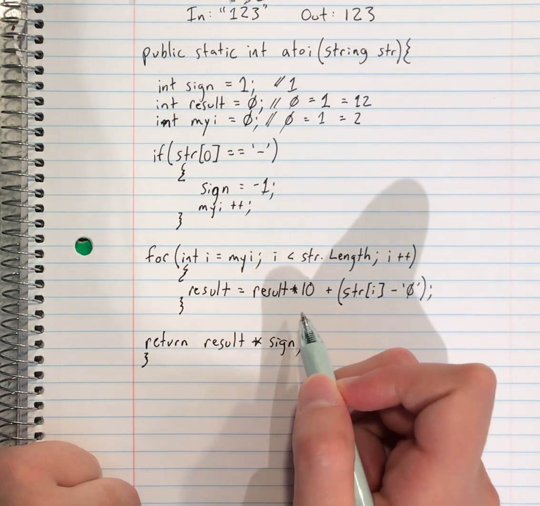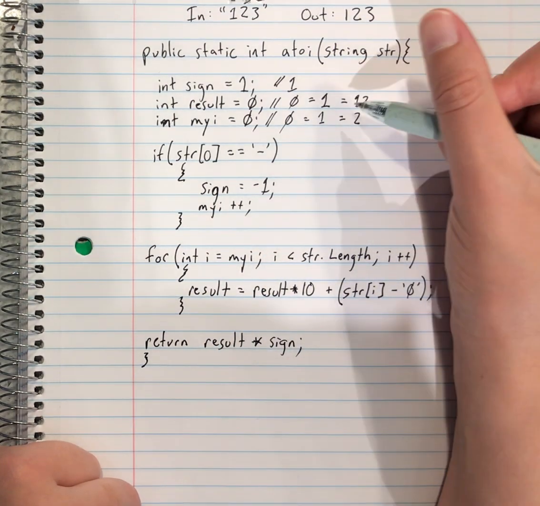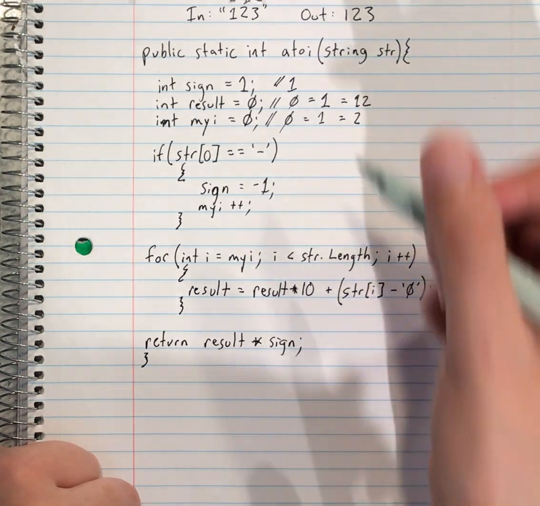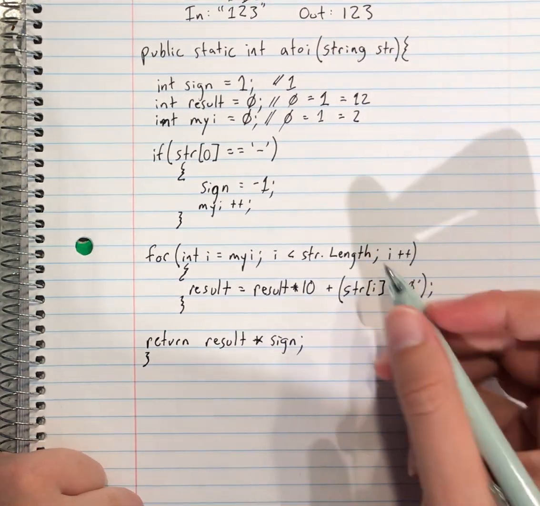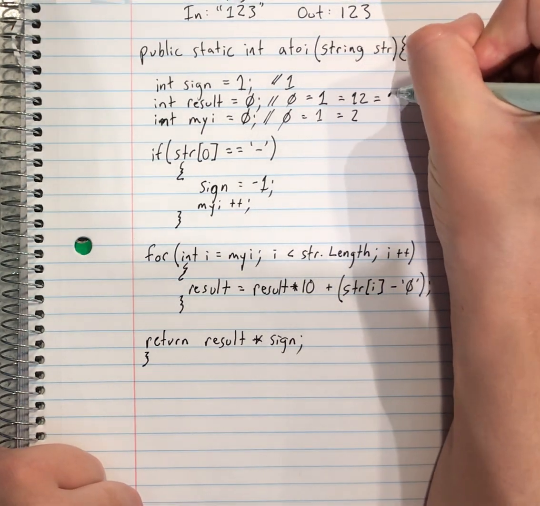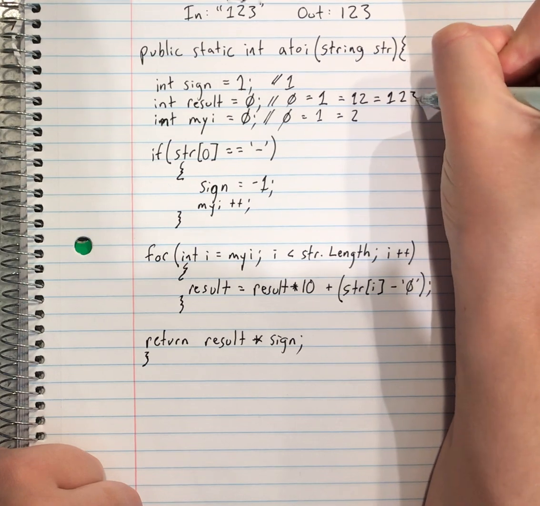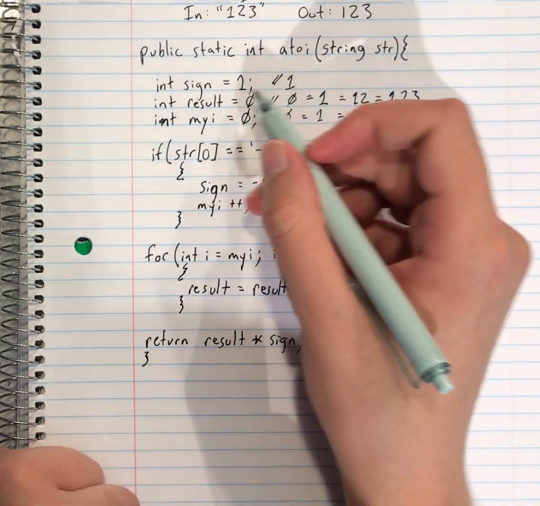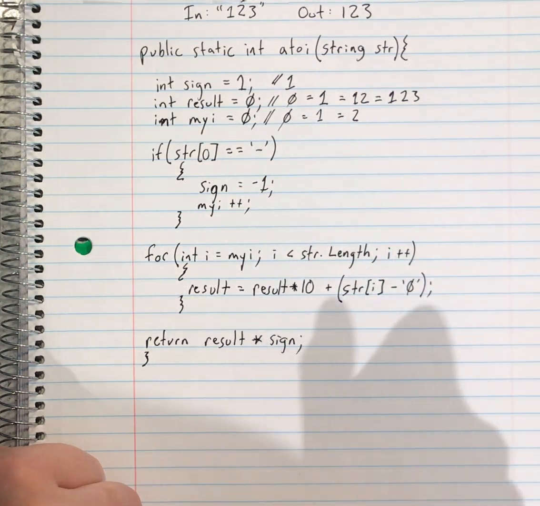Result is result times 10. So 12 times 10 is 120 plus 3 converted to an integer is 123. Well, that's perfect. Return result times sign. 1 times 123 is 123.